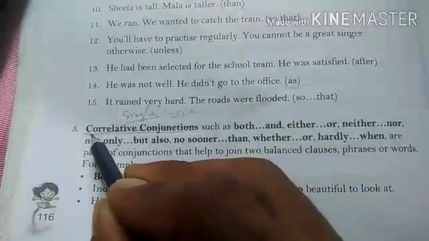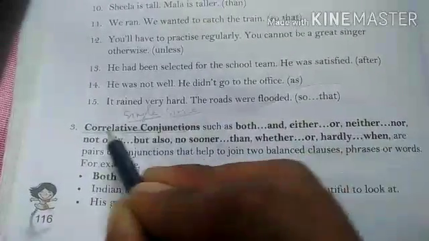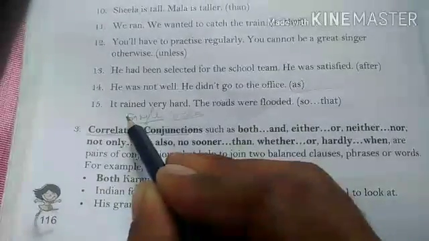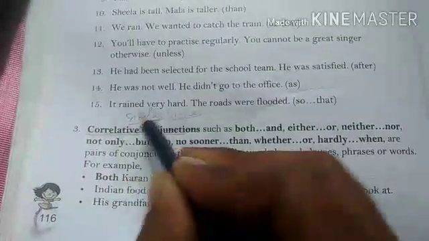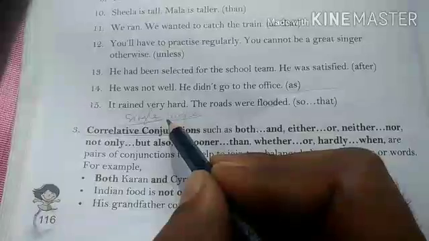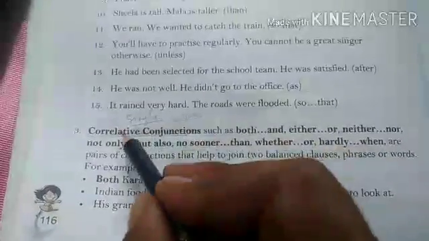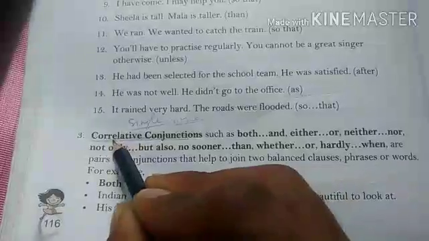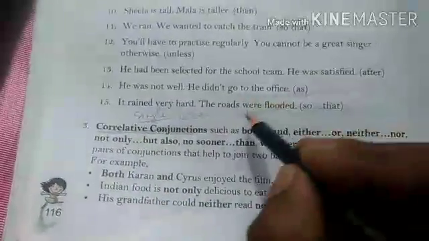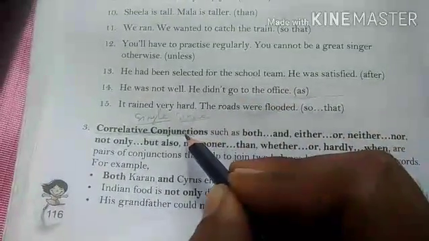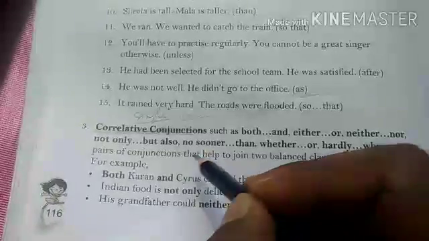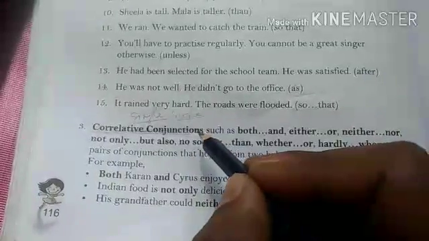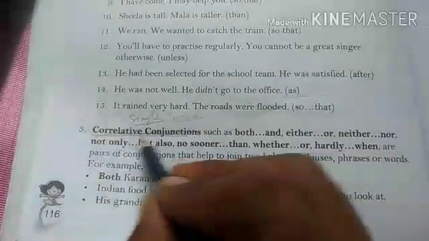Now what are correlative conjunctions? Unlike coordinating conjunctions and subordinating conjunctions, correlative conjunctions are used as a pair of words. Here a pair of words is used as conjunctions.